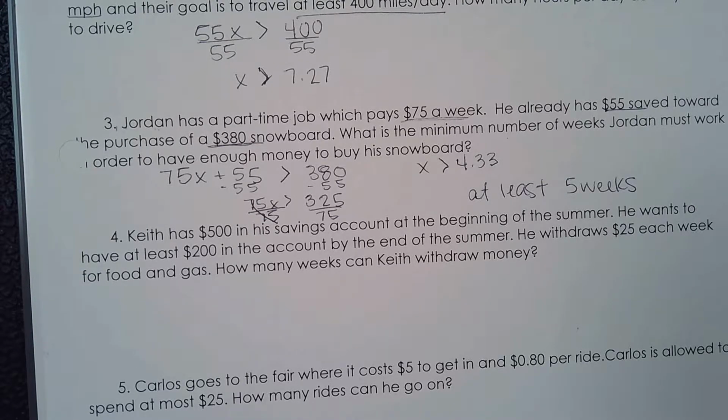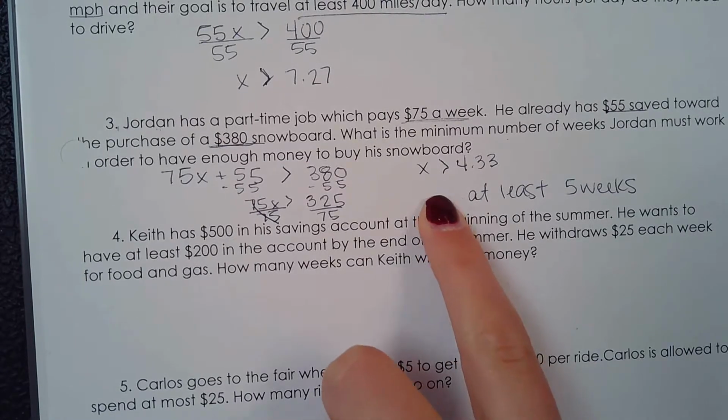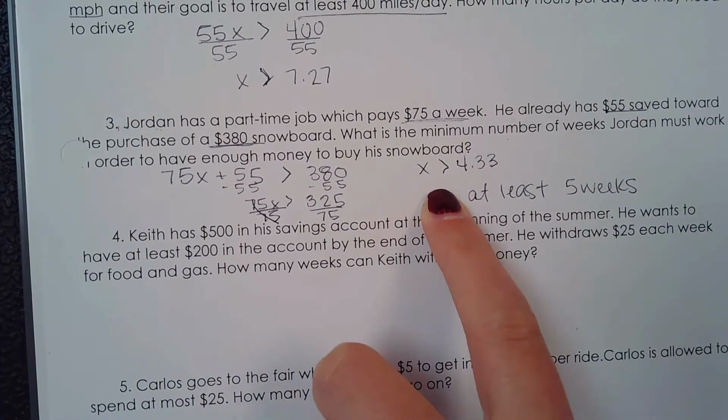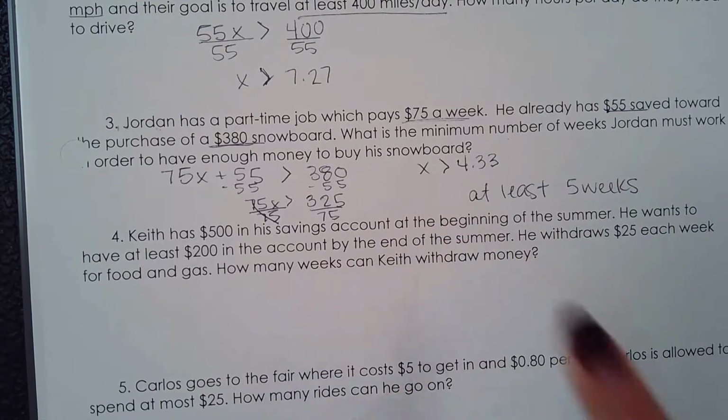So in case your logic failed you on this one, it says X was greater than 4.33, so that also tells you that you need to round which direction, up or down? Up, because it says X is greater. Does that make sense? Questions on that one? Anything we're not sure about, I don't understand?